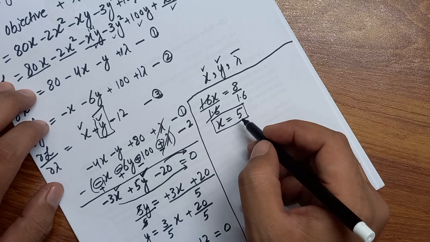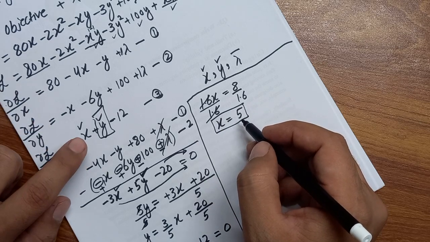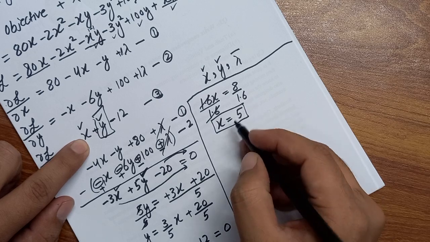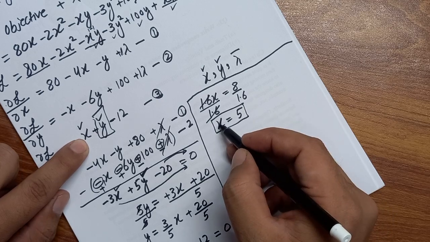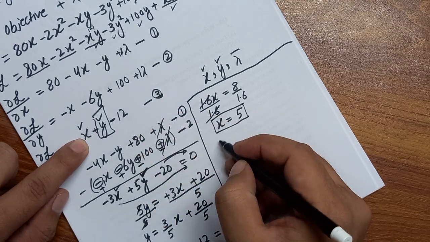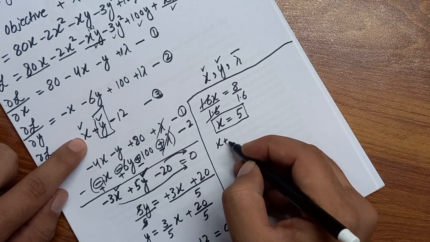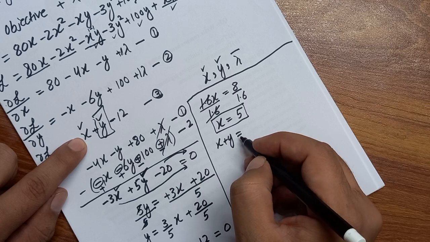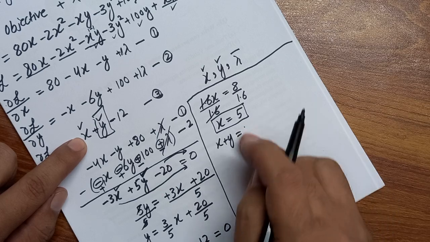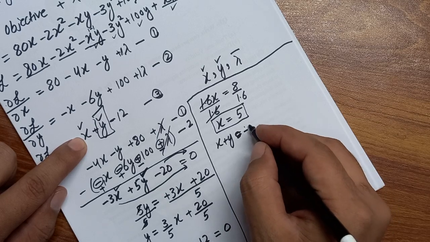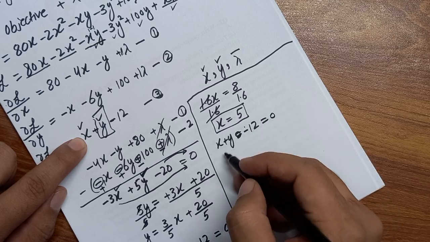Now we can easily find the value of y. So we will put the value of x in equation 5. So x plus y minus 12 is equal to 0.